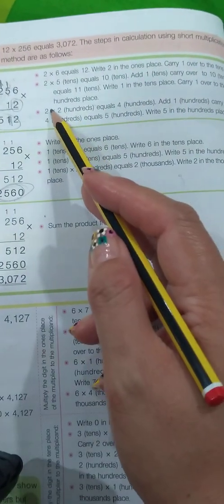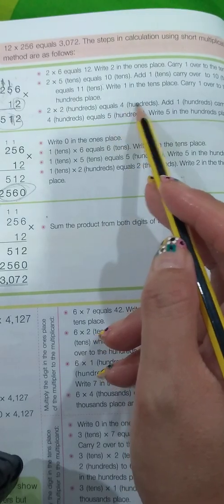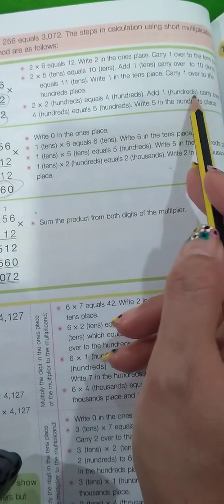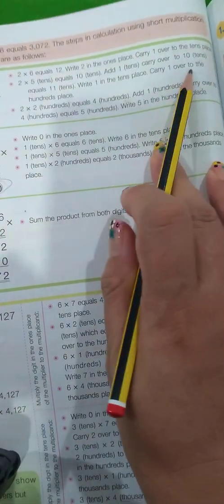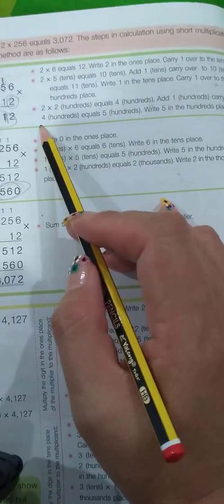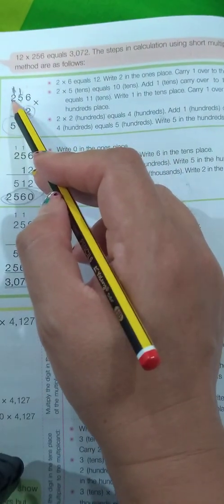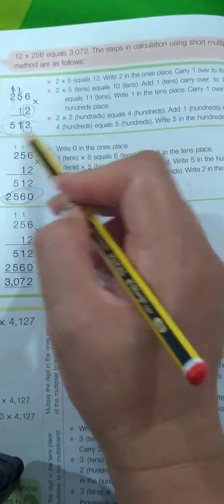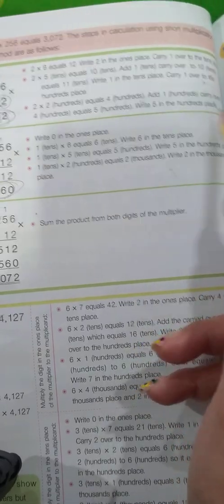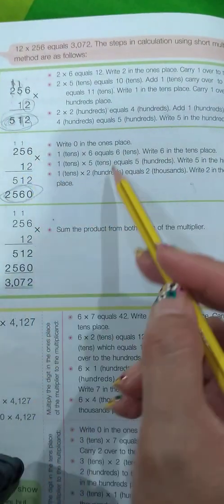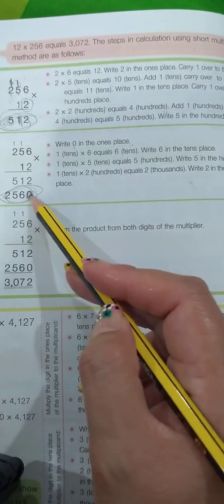2 times 2 hundreds equals 4 hundreds. Add 1 hundred, carry over. So 2 times 2 is equal to 4 plus 1 is equal to 5. So it's 512. Write 5 in the hundreds place. Write 0 in the ones place here.